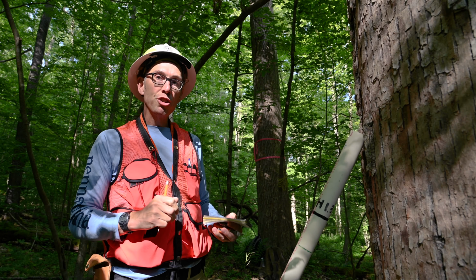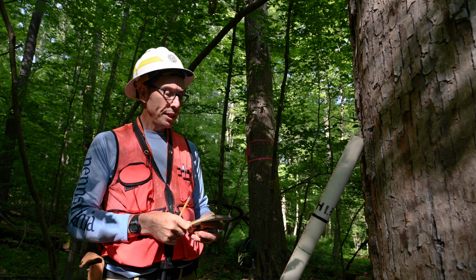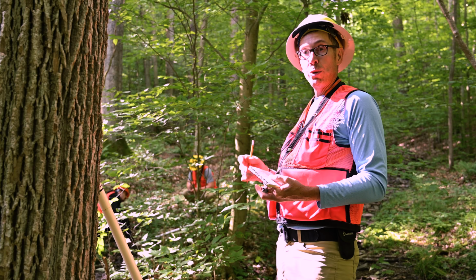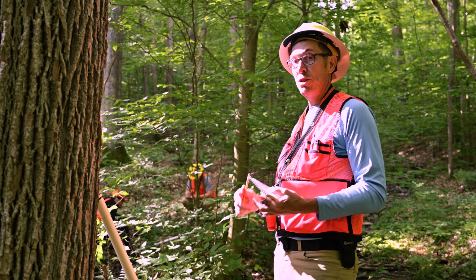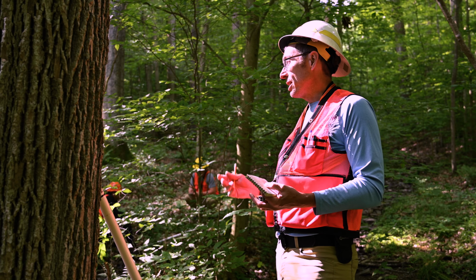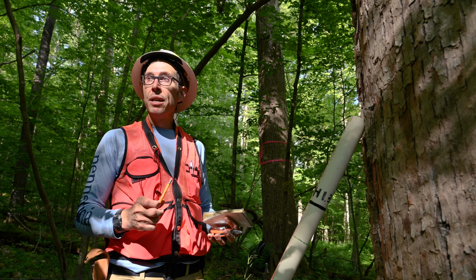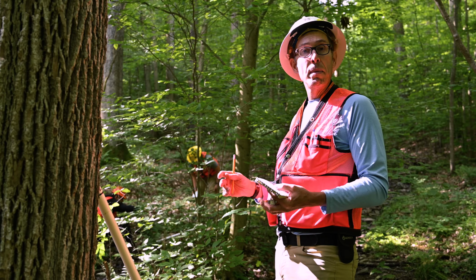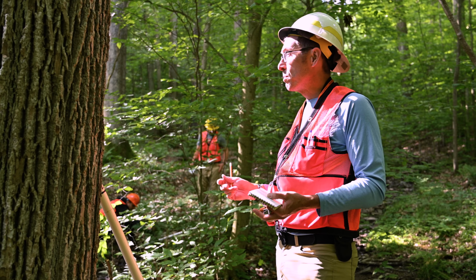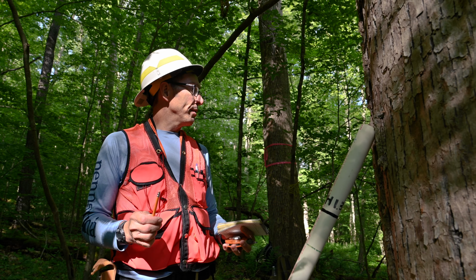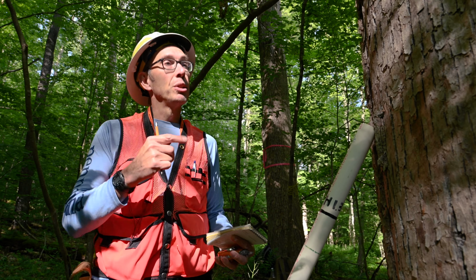We use a canopy condition rating developed by Dr. Kathleen Knight, where we rate a tree as a 1 if it is very healthy with a full canopy. A 2 is that the canopy is starting to thin. A 3 means less than 50% of the canopy is lost, and there are some dead branches. A 4 is more than 50% of the canopy is lost, but still some leaves remaining in the canopy, and a 5 is dead. So we're going to take a look at this tree.